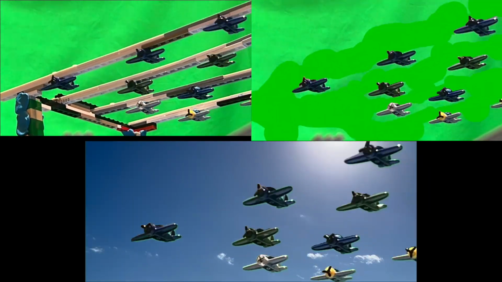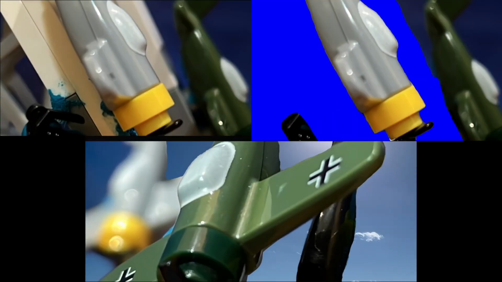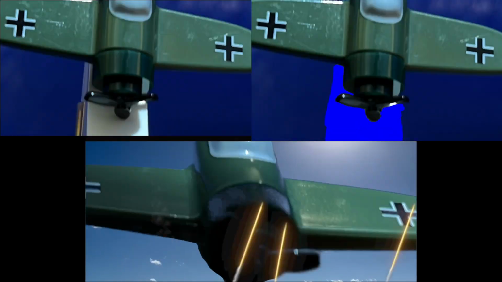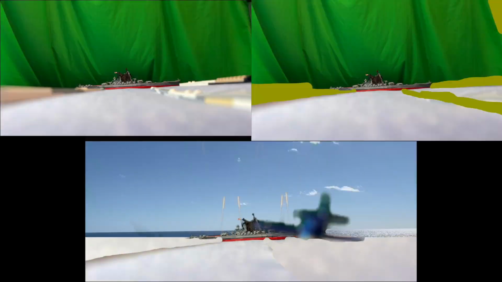And then here we have our comparison of each stage of filming, from the original rigging to now it being masked by the blue screen, and then the final result. So I hope that this was a very informative and very brief overview to give you guys an understanding of what goes into creating a single film.